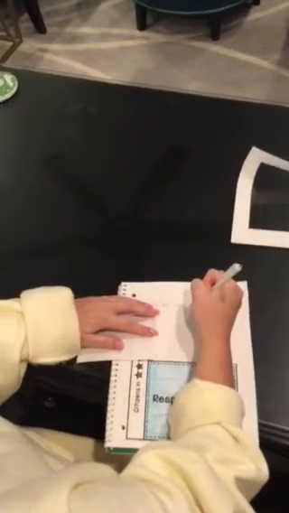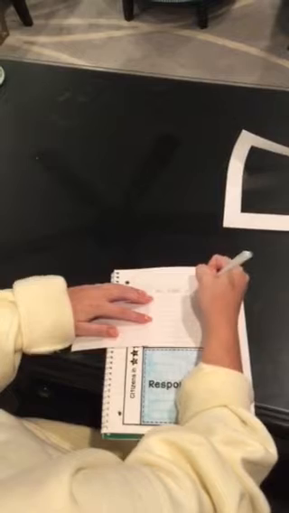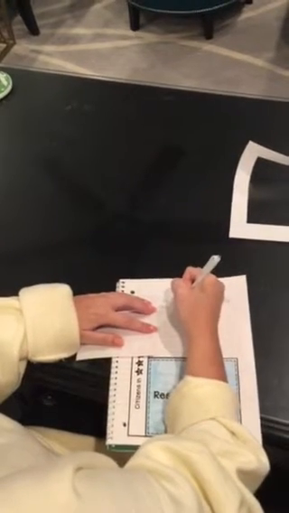So we will write: the right to say or write what we think, and then a dash, the freedom of speech. That is the first right that we are going to write down. Remember, we can pause the video at any time if you need more time writing.